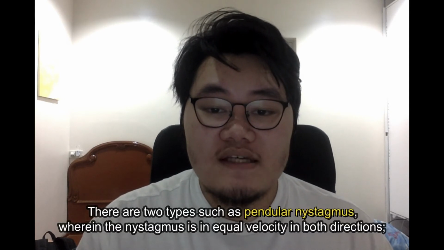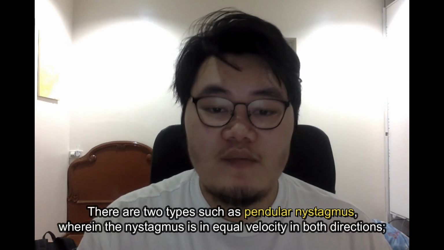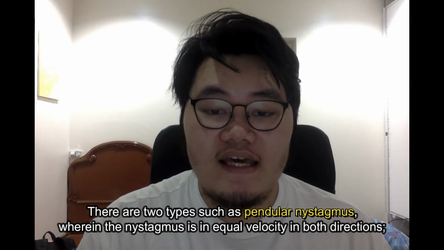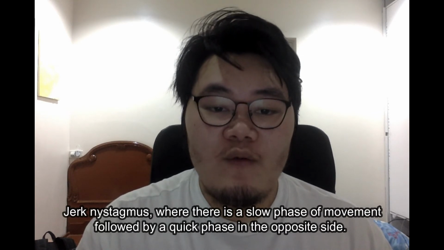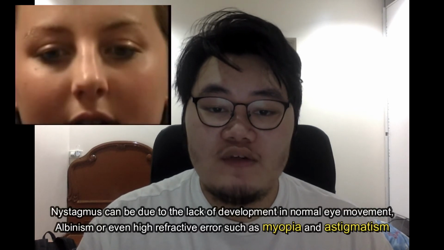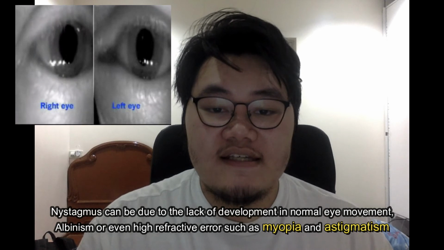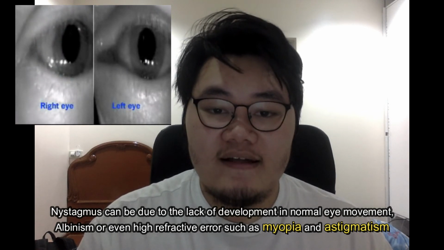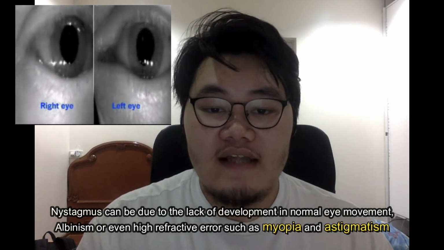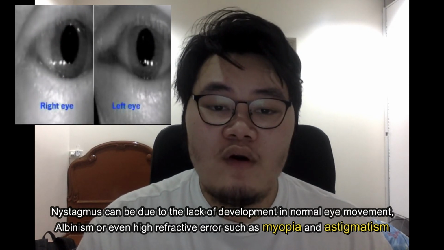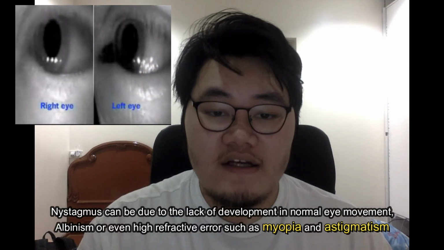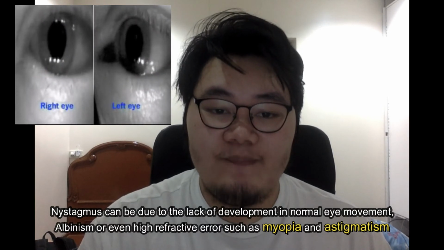There are two types, such as pendular nystagmus, where the nystagmus is in equal velocity in both directions, or jerk nystagmus, where there's a slow phase of movement followed by a quick phase in the opposite side. Nystagmus can be due to a lot of things, such as stated, the lesion, or the lack of development in normal eye movement, albinism, or even high refractive error such as myopia and astigmatism.